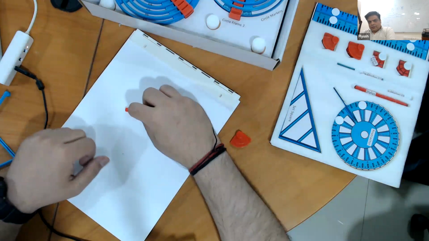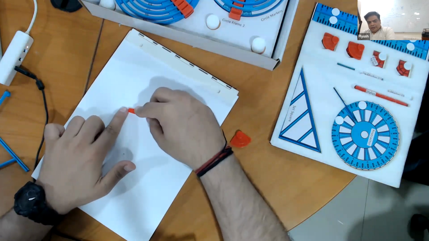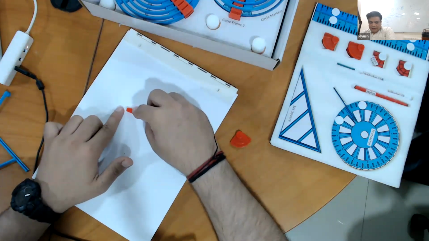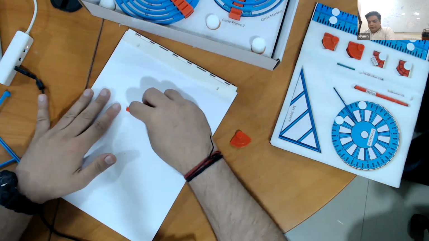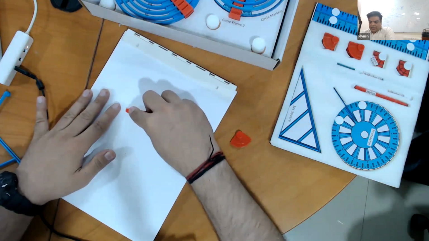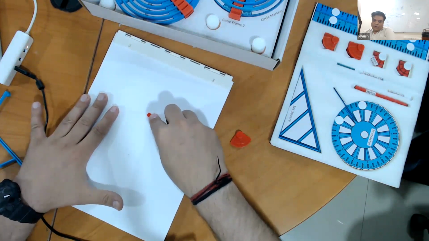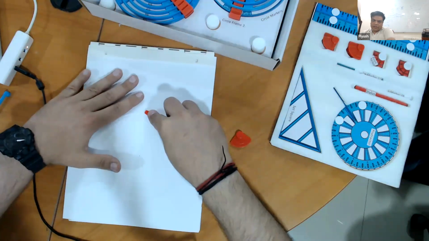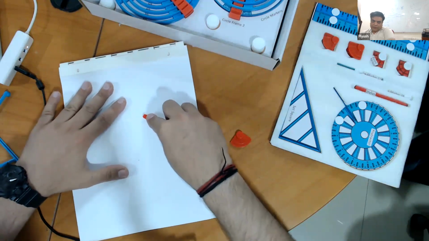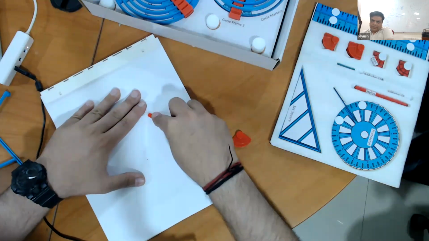Put the stylus such that the gap inside the teeth is over the circle, and then press it gently and slowly start moving your hand. You don't need to move your hand throughout. You can also move the sheet slate. Keep moving the slate also. Then it becomes much easier.